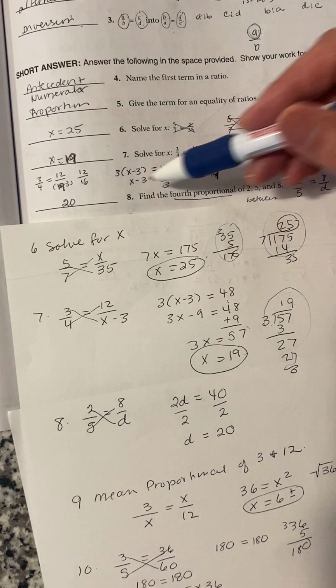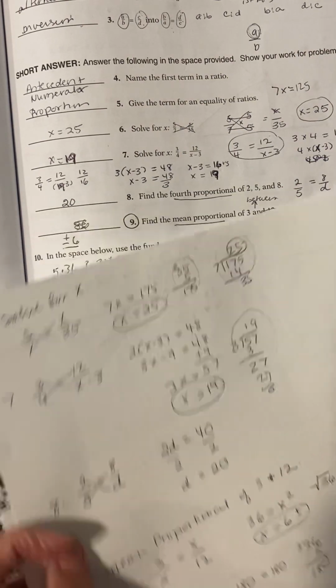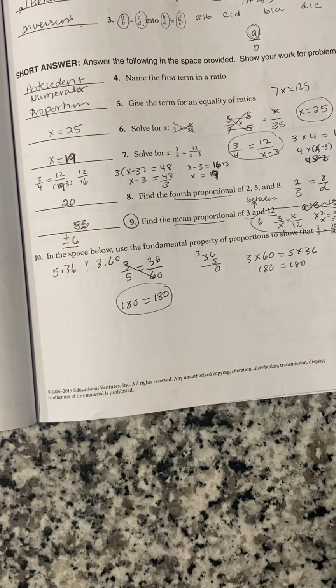So number 8 says to find the fourth number. So let's go ahead and do that.